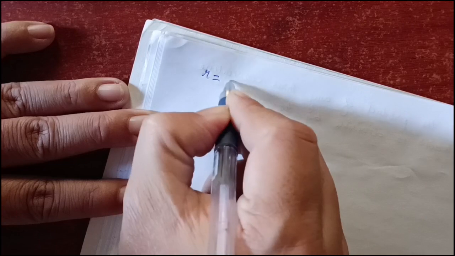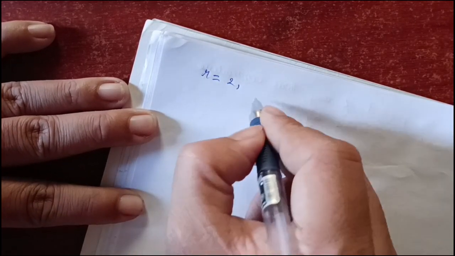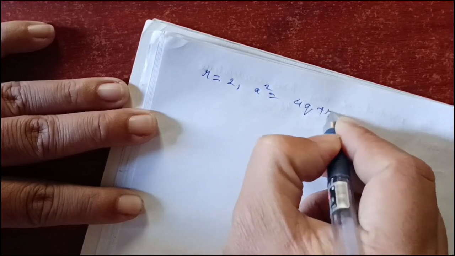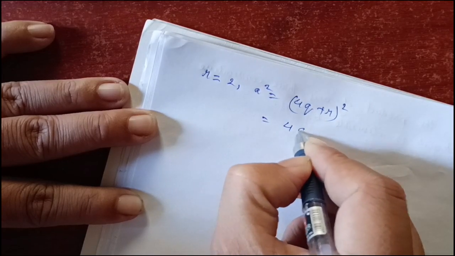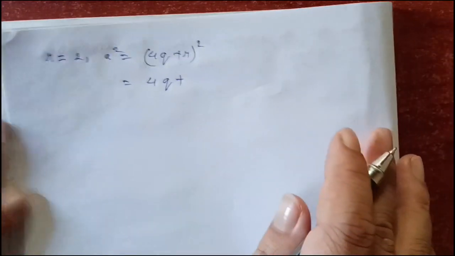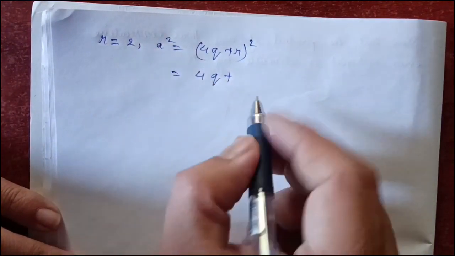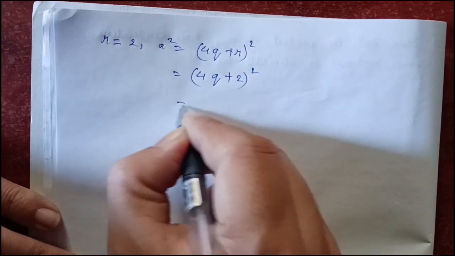Okay, now when r value is 2, let us take the square, don't forget to take the square. Okay, 4q plus r. Now our r value is 2. Instead of r, we are going to write 2.